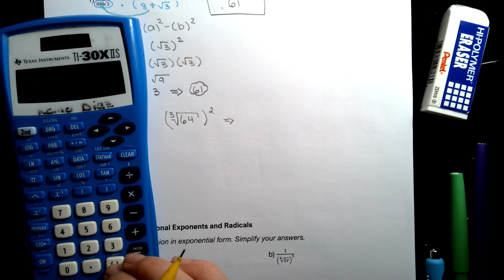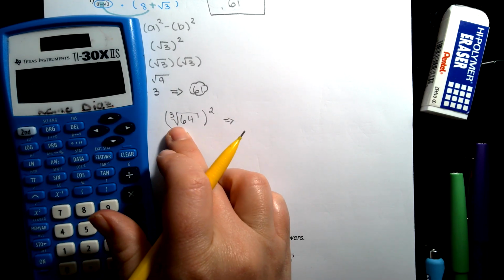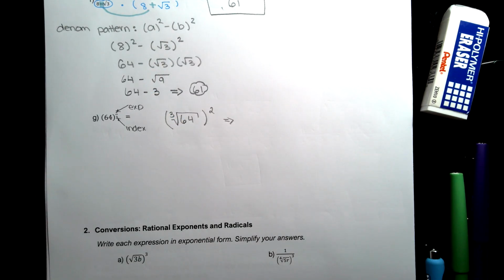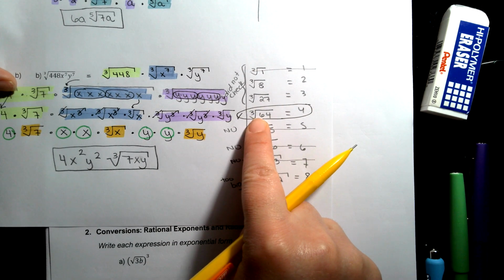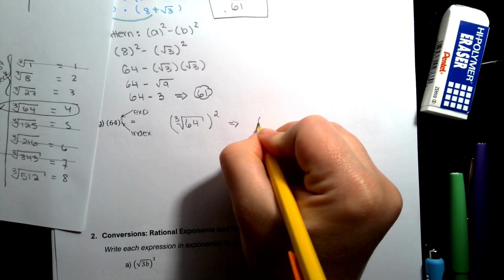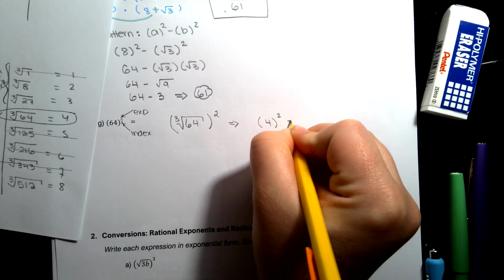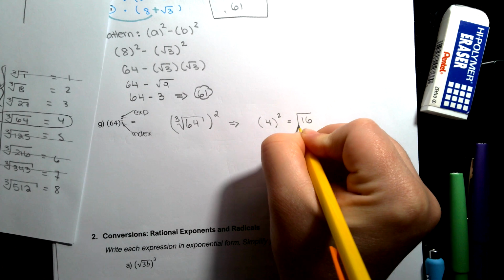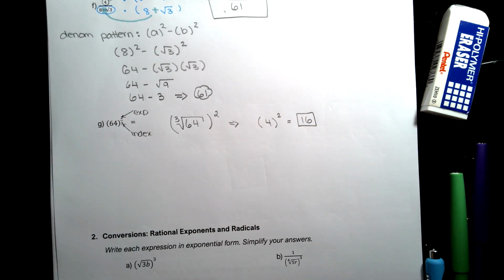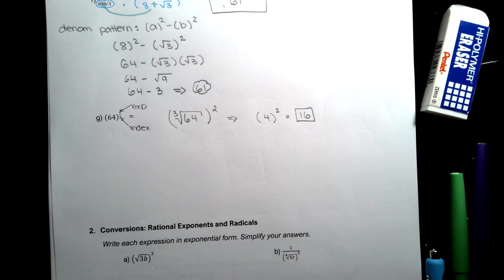So the cube root of 64, going back here to question number B where I have my cube roots. Cube root of 64 is 4. And 4 squared is 16. This is what we want for work. If you end up not showing us any work, that means you would not get any credit. Okay, let's go ahead and move on.